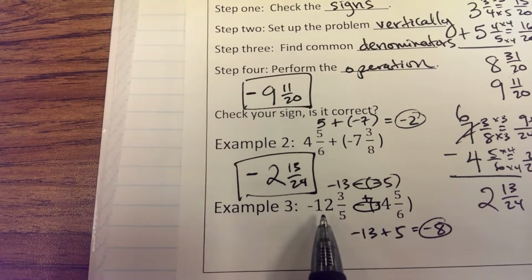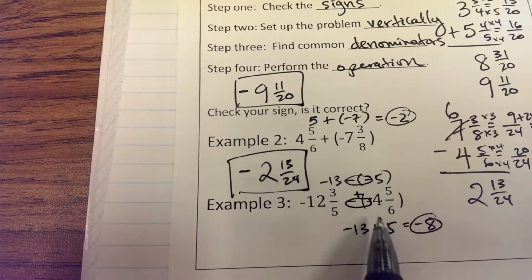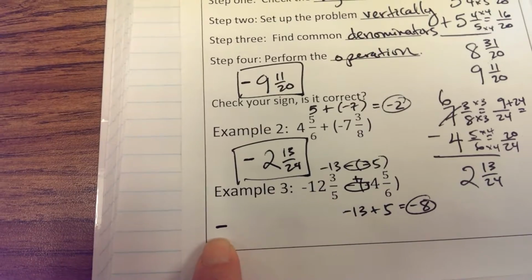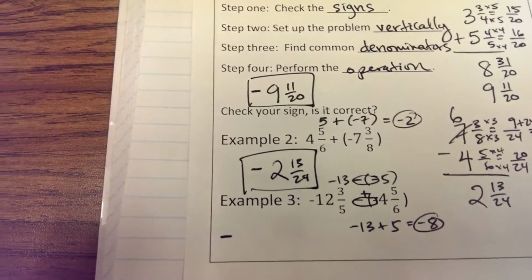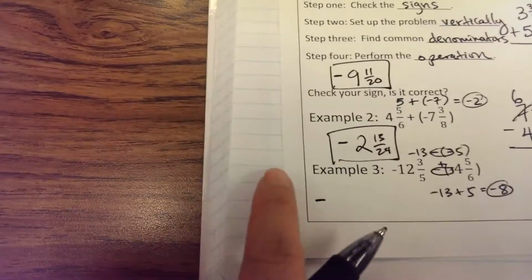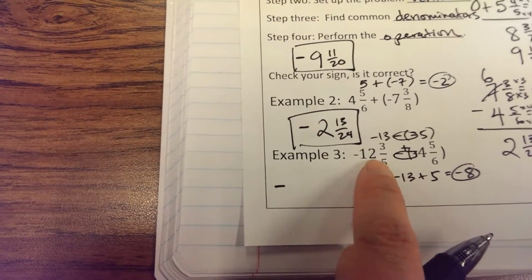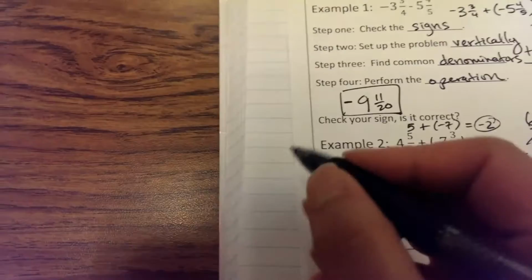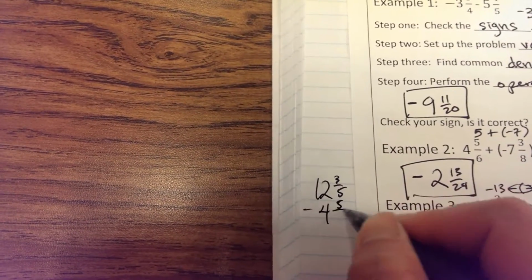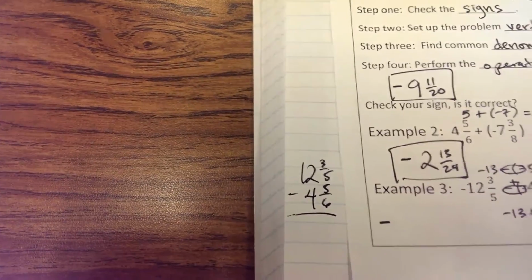So if you owe someone 12 something and you give them 4 something, you still owe them. So our answer is going to be negative. Put our sign down right away. How do you figure out how much you would owe them? I'm going to do this on the side because I'm running out of room here. You would take the amount you owe and subtract the amount you just gave them. So you owe them 12 and 3/5, but you're giving them 4 and 5/6. So subtract the 4 and 5/6 that you're going to give them, and whatever's left over is the amount you owe them.